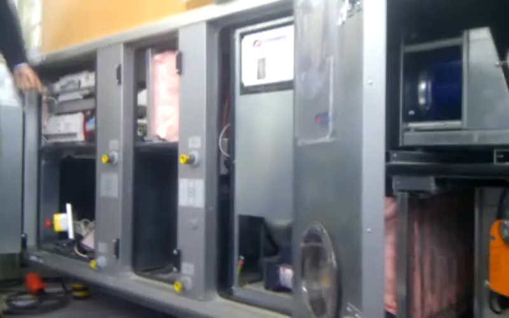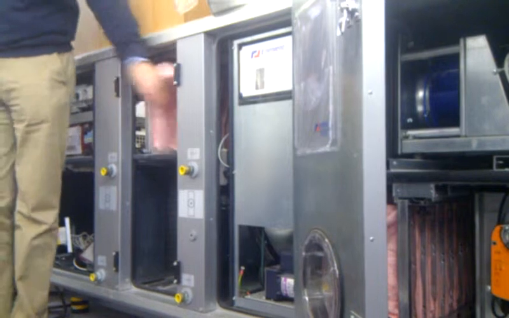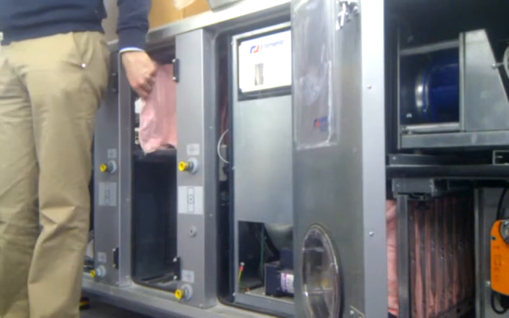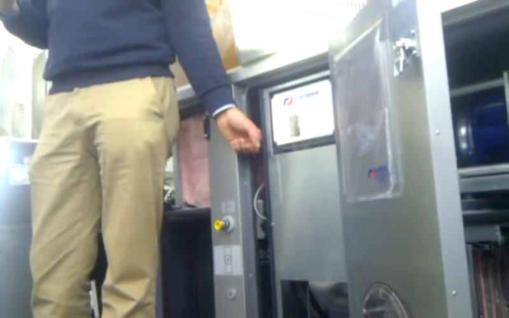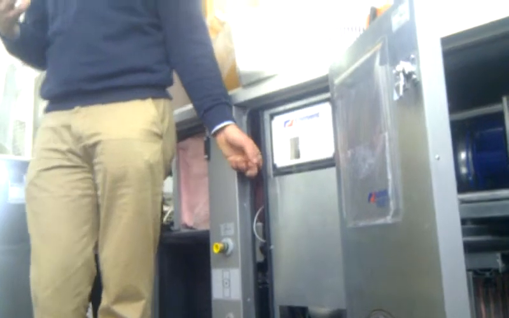Right? So, on the return side, we have a filter on the return to get any dirt that may have been generated in the occupied space, or dust, and to protect this thing getting dirty. Now, this doesn't get that dirty, it's kind of self-cleaning as well. It doesn't really need that high level.